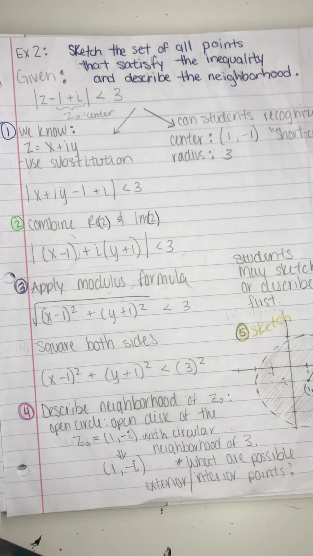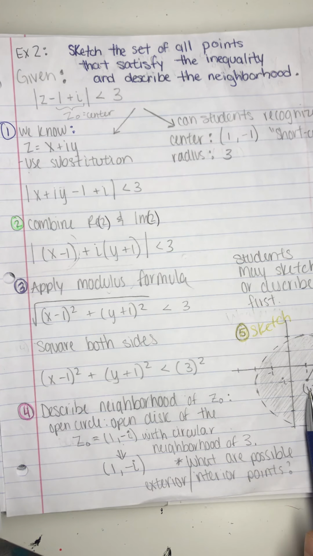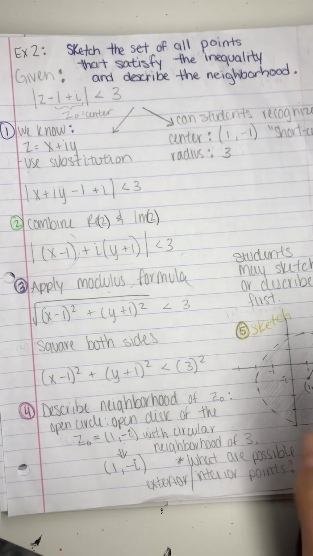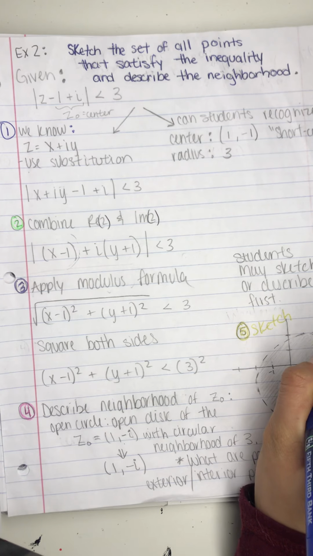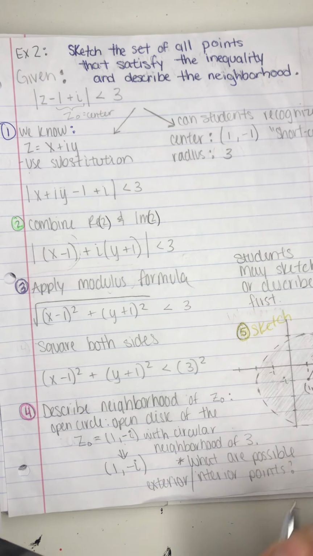And when we sketch, we have our center, and our E is 3.